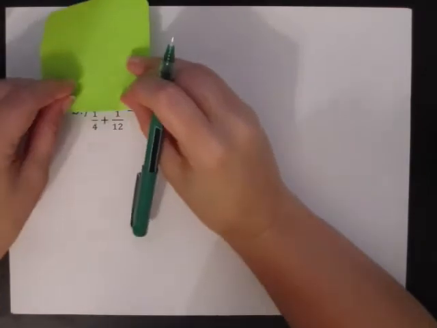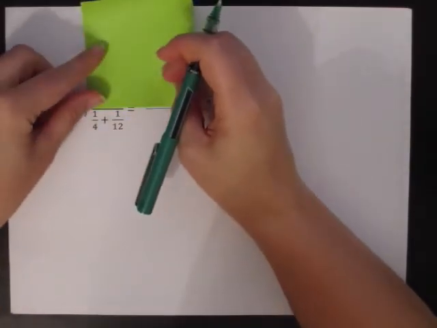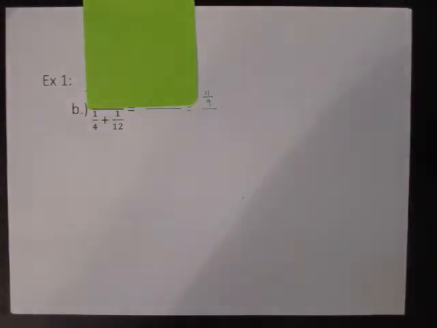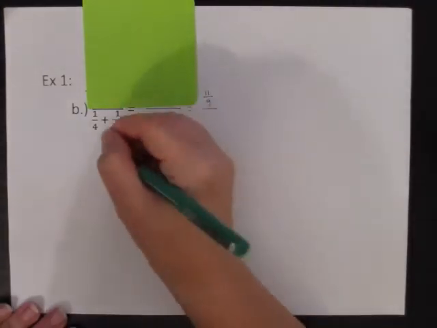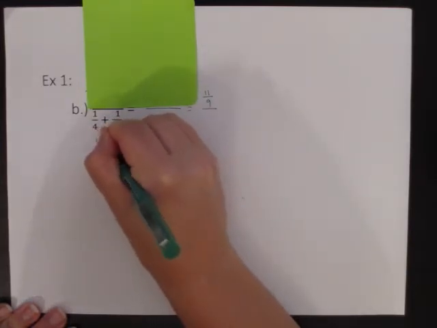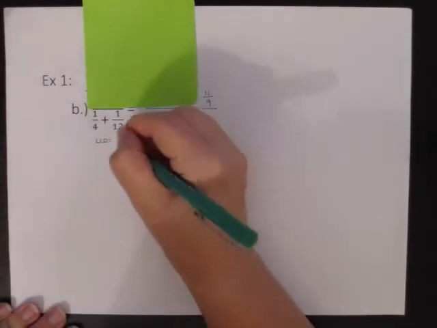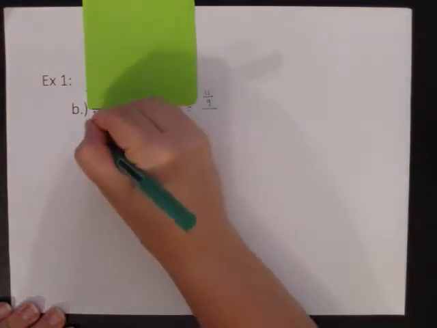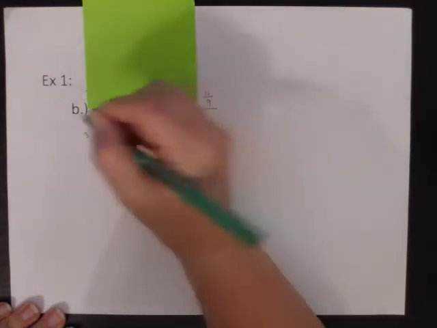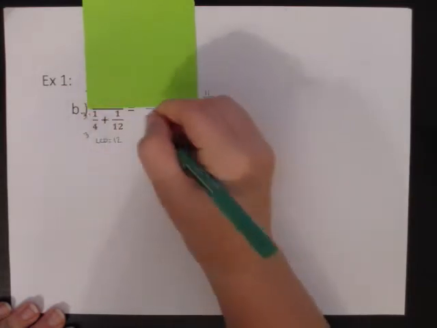Step 2, I take my numerator and I cover it up so I can just focus on my denominator. So it's 1 over 4 plus 1 over 12. The 4 and the 12 are not the same, so I have to find my LCD, which for 4 and 12, my LCD is going to be 12. 4 times 3 will get me to 12, so I've got to multiply the bottom by 3, and I've got to multiply the top by 3.